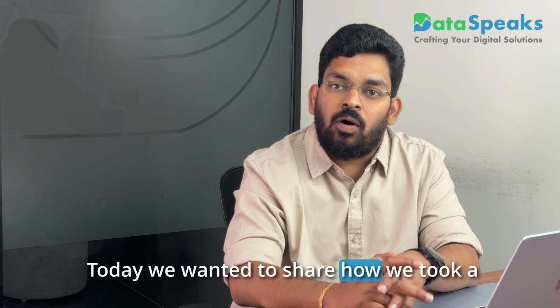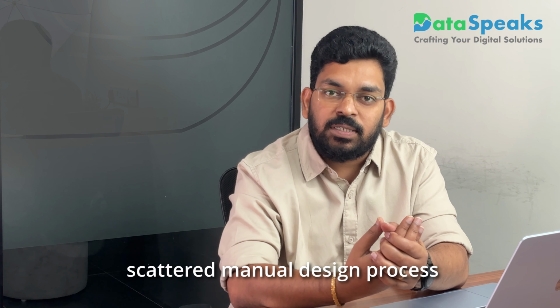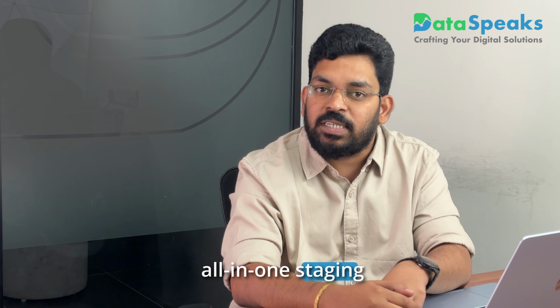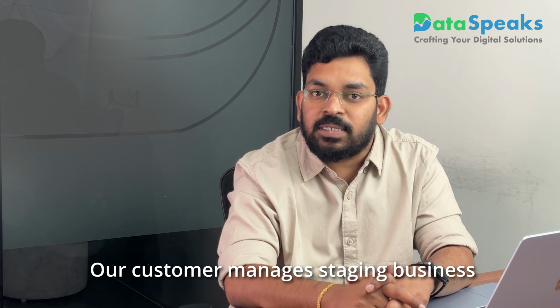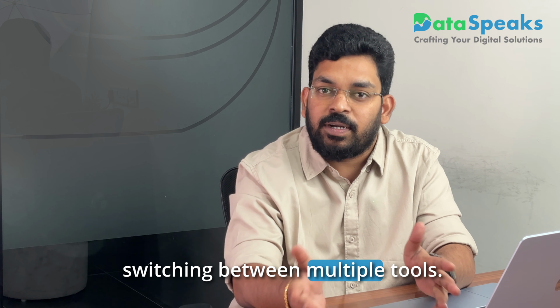Today we wanted to share how we took a scattered manual design process and transformed it into a seamless all-in-one staging experience that feels like magic. Our customer manages a staging business and they were creating room designs switching between multiple tools.